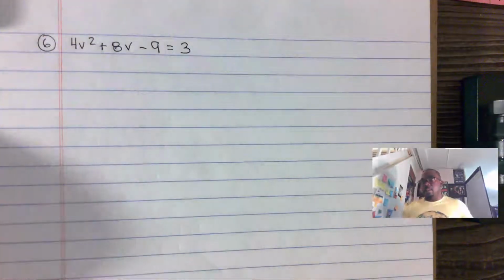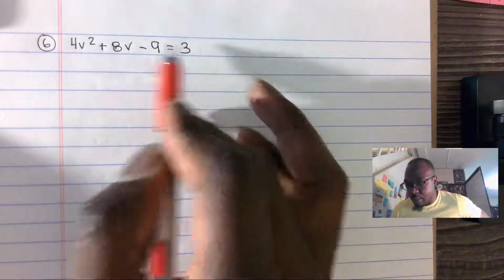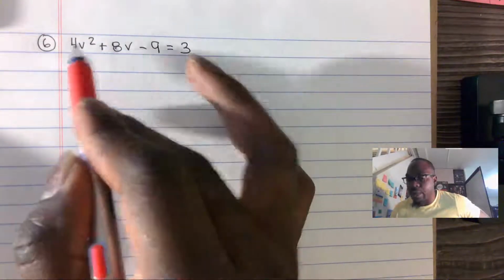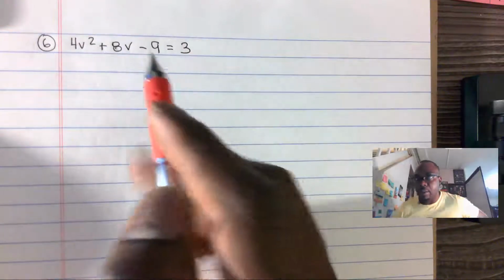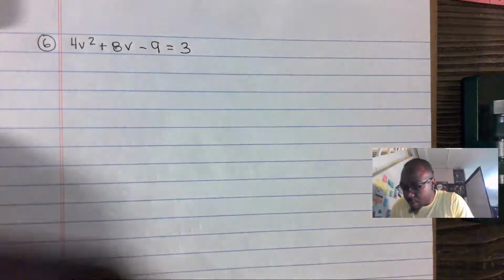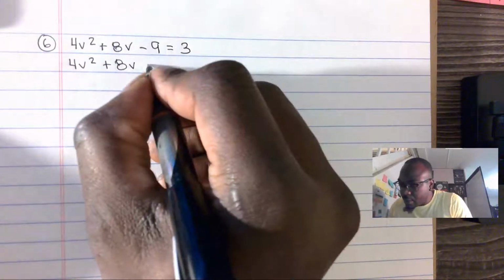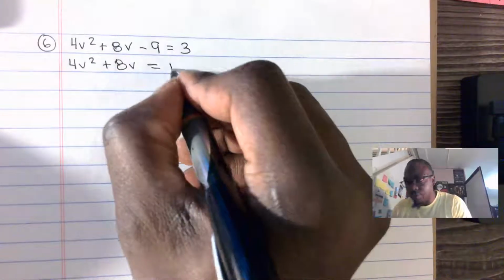What I was saying earlier, since there are 2 constants here, I'm going to move the constant from the left side to the right side before I divide by 4 on both sides. So here I have 4v squared plus 8v equals 12.